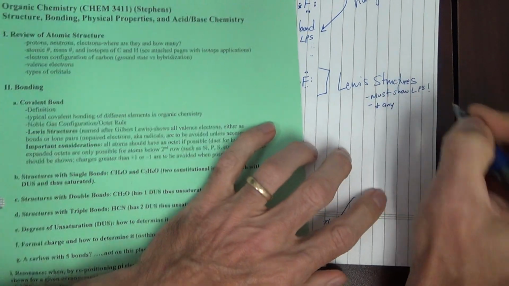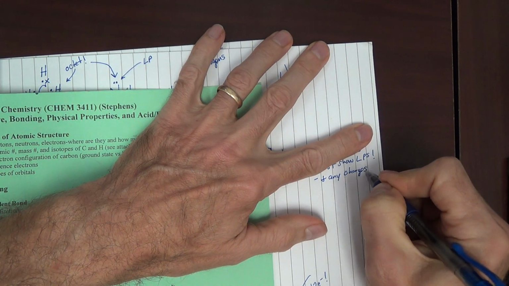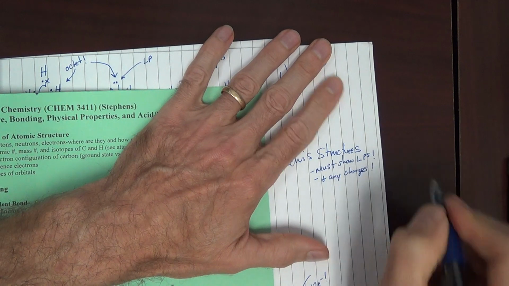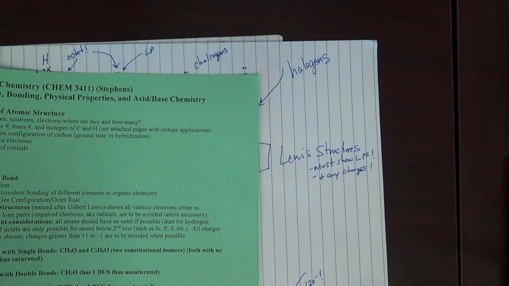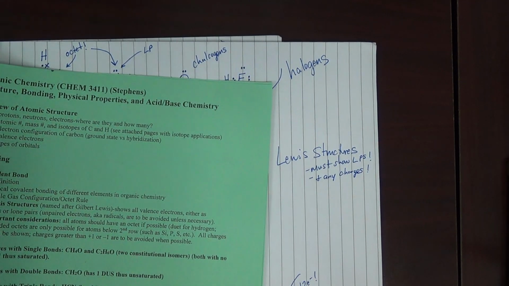Okay, charges. Once we start looking at charged atoms, ions, you need to also show charges with a Lewis structure. If you don't show appropriate charge when it's there, your Lewis structure will not be fully correct.